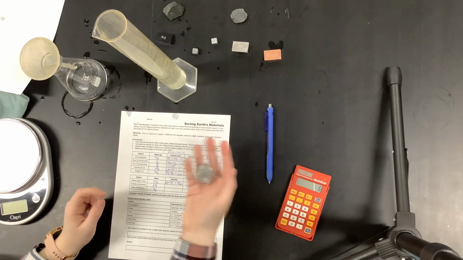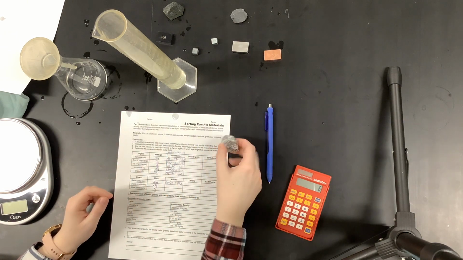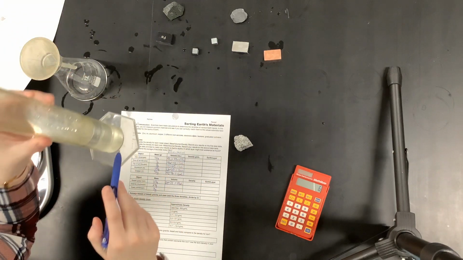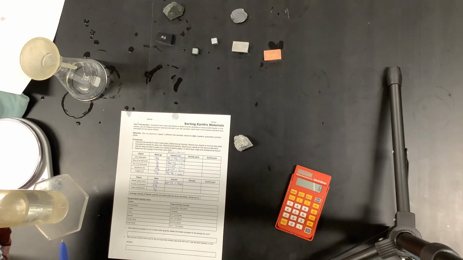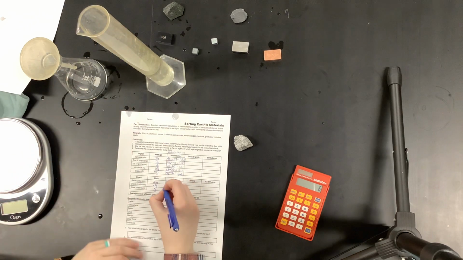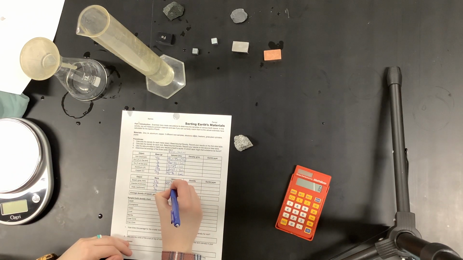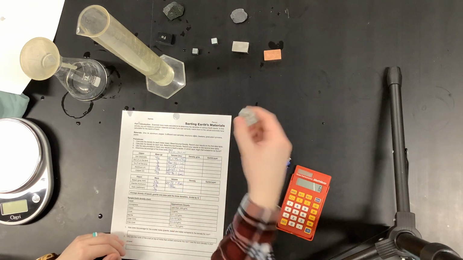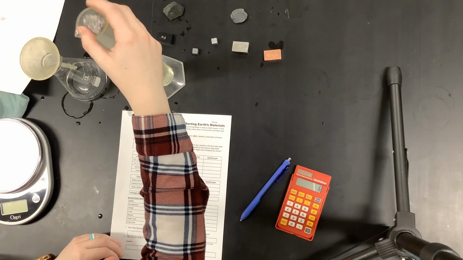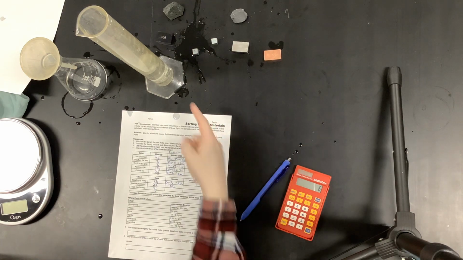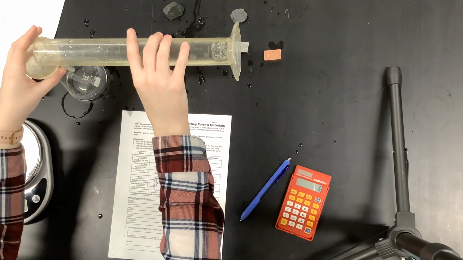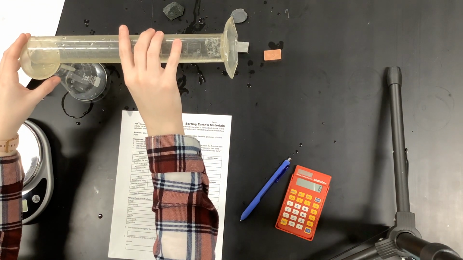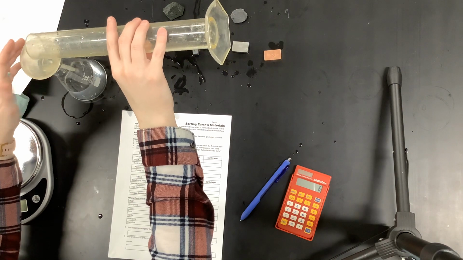Here is our sample of granite. Before we plop this in, we need to look at the starting volume of water so we can see the change. And this is going to be about 70, no, that's 80, 82 milliliters. Okay, let's plop our granite in and see what our end volume is. Ooh, that was an error. We're actually going to have to restart this because we lost water. Sometimes I get a little hasty and add it in sooner than I should.